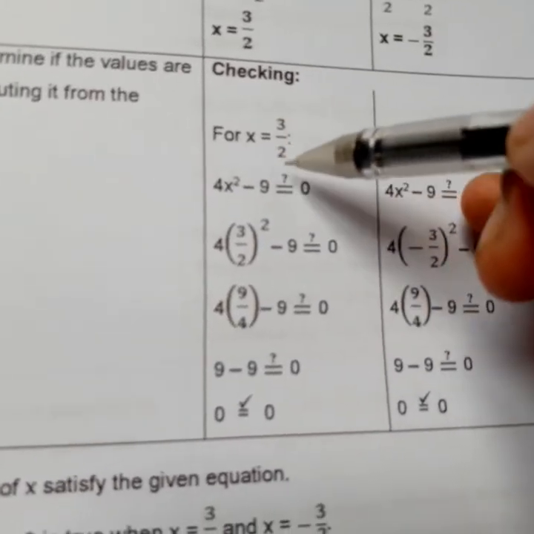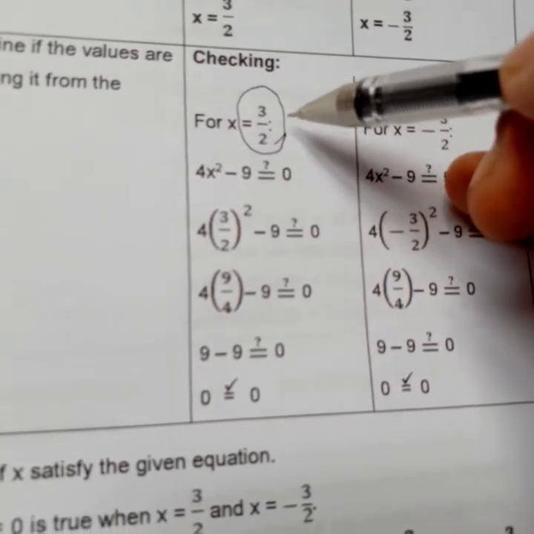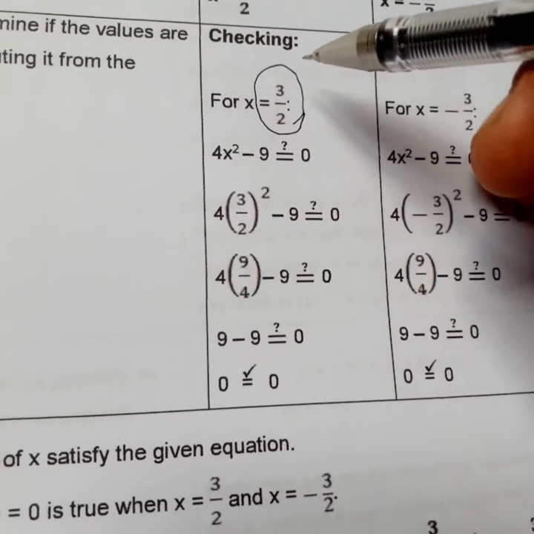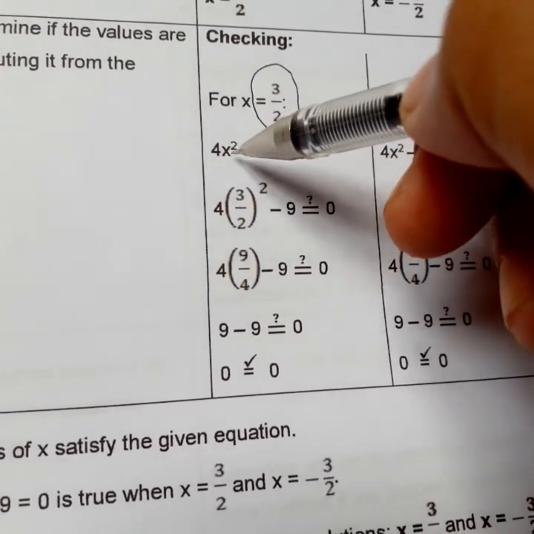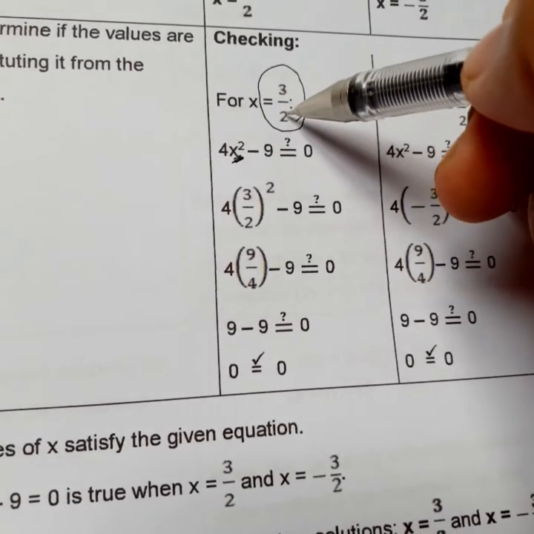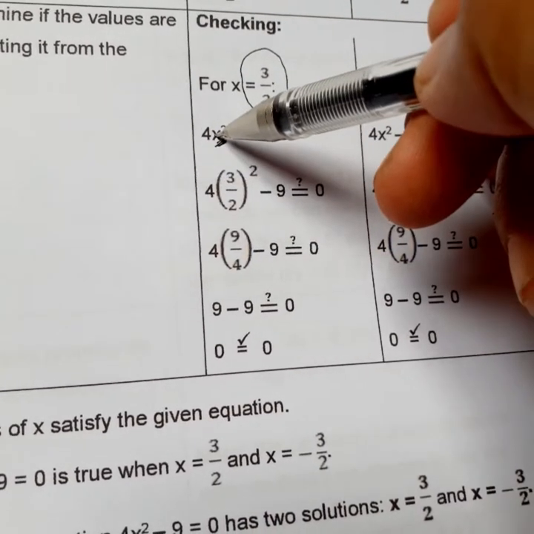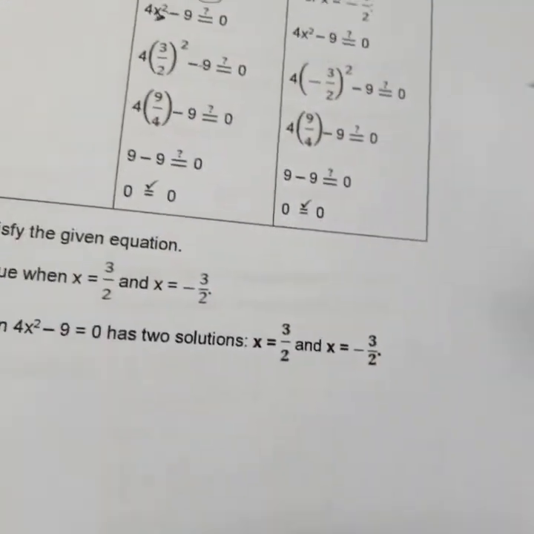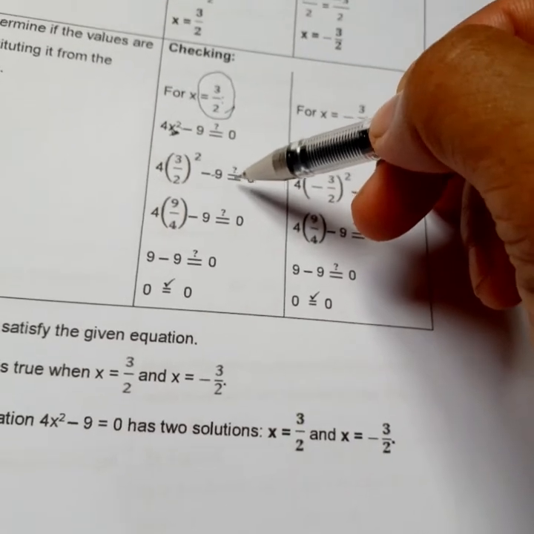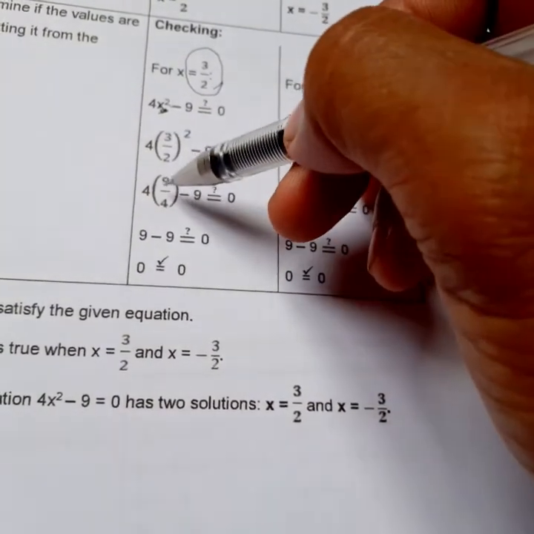Since we have the value of x, we substitute it into the equation. So we replace x with 3/2. So we have 4 times x replaced by 3/2, squared, minus 9 equals 0.